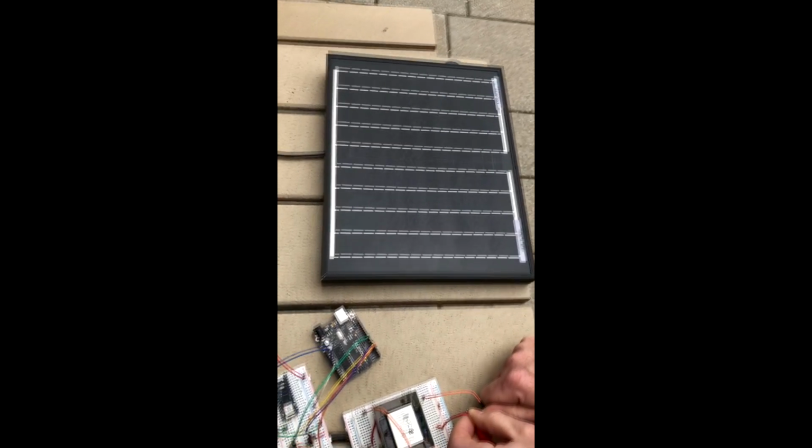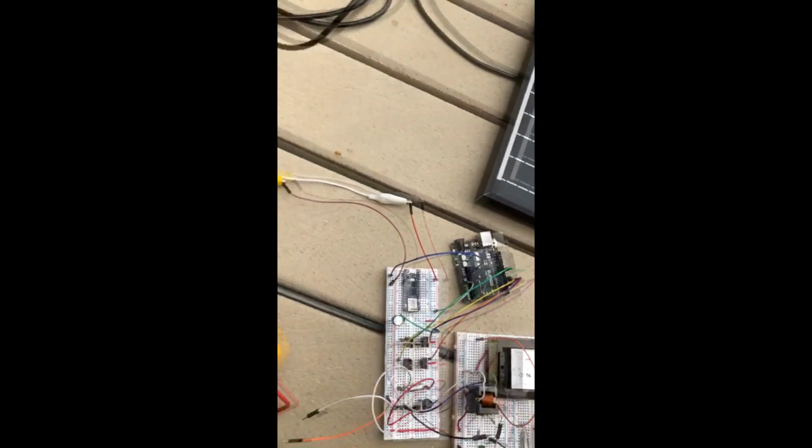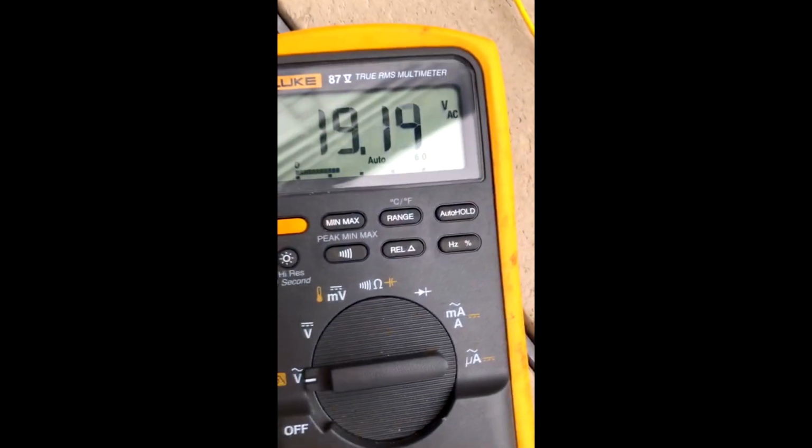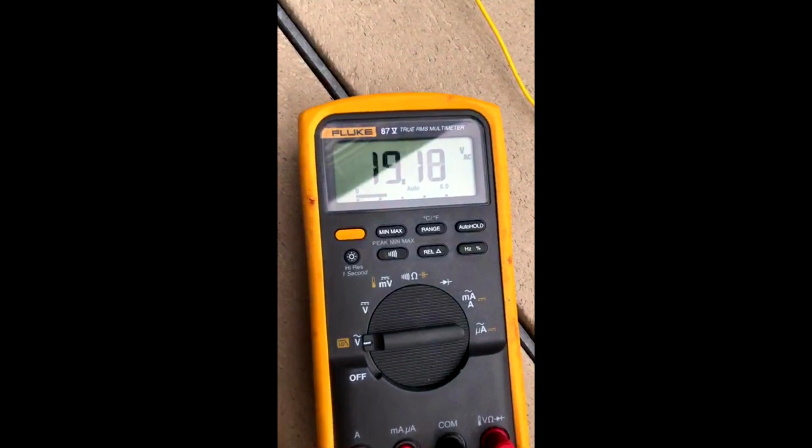In order to verify that our system was working, we took the solar panel and the circuit outside and connected everything. We then used a multimeter to test the output voltage, and it came out to be approximately 19 volts AC RMS.